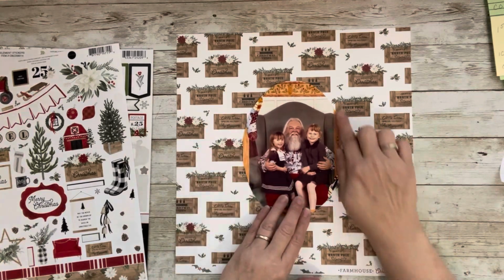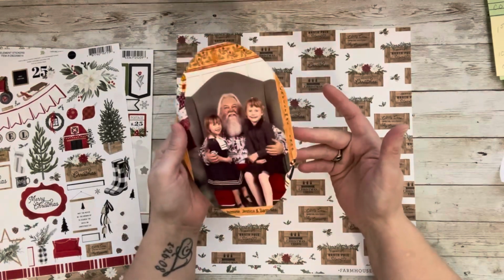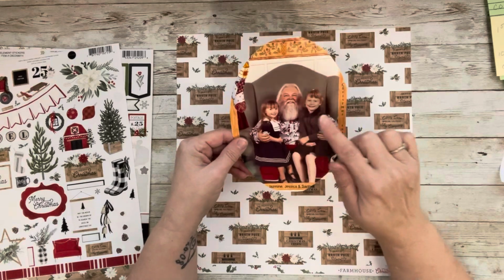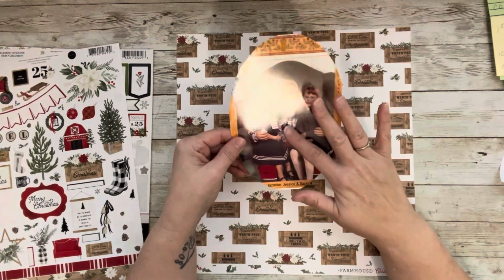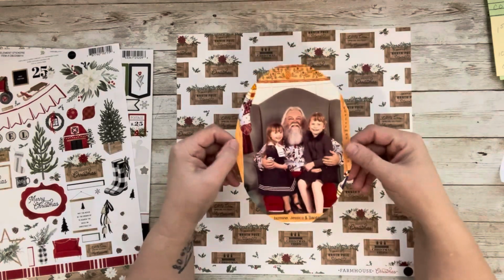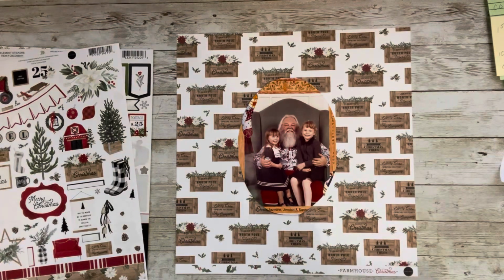So the goal is to cover the edges, because this was cut to go on a specific frame. You know, you go to those little cottages, and we went to this Santa Claus in the mall until he retired. Like for years. I was so sad when he retired. You know, traditions. Anyway, so that's what we're going to do.